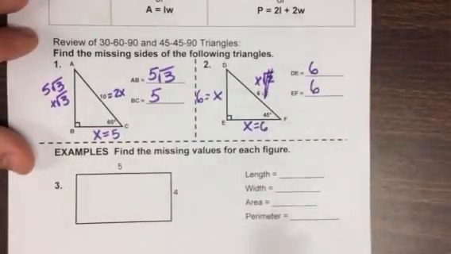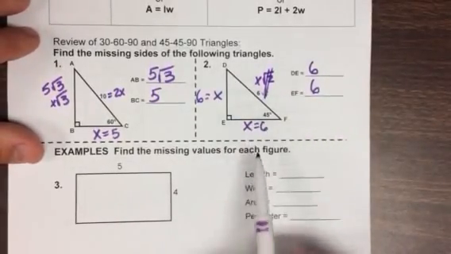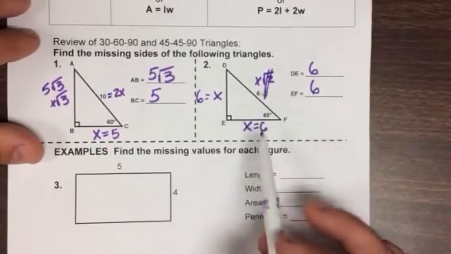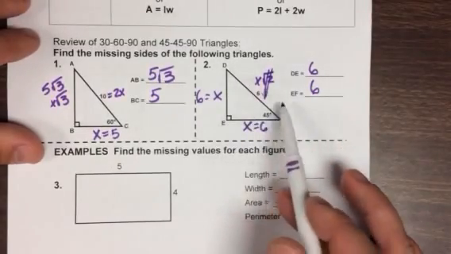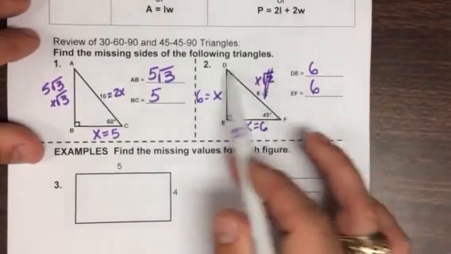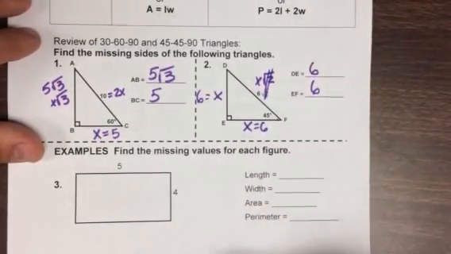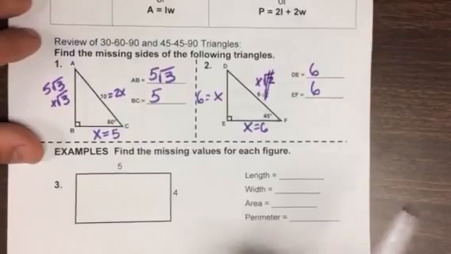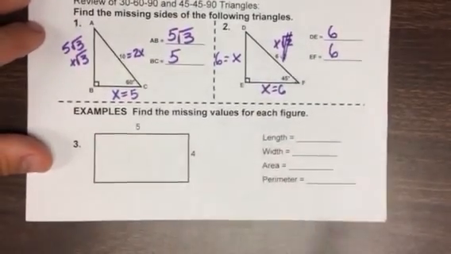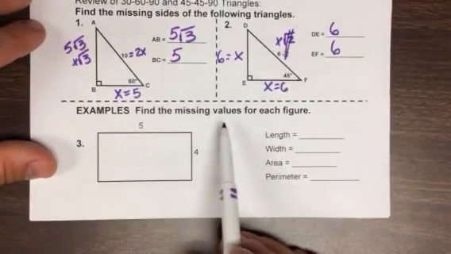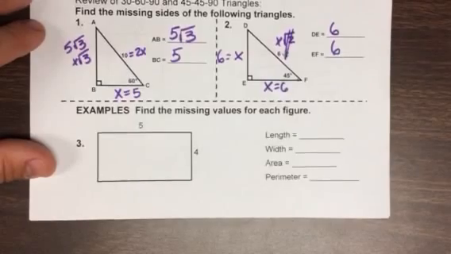Okay, so that would be finding the perimeter or the length and width of a square, because 45 cut in half would give you 90, which would give you 4 90-degree angles. And we'd know they'd have to be the same size sides. So now that we've done that, let's look down below and find the missing values for each.